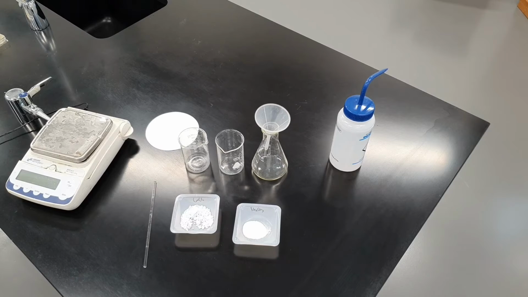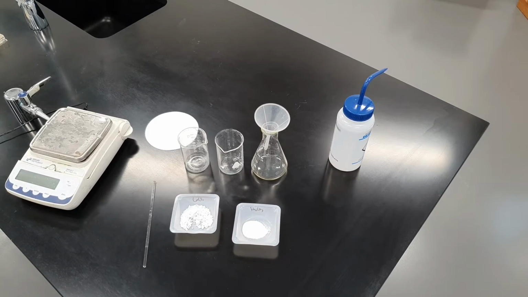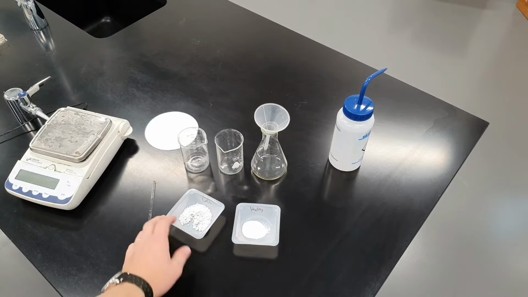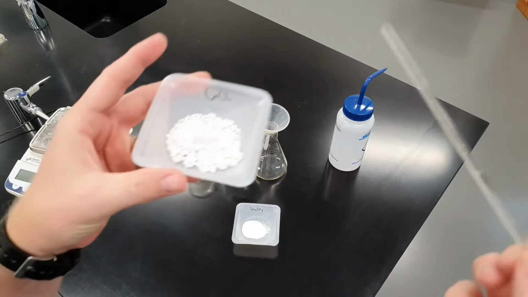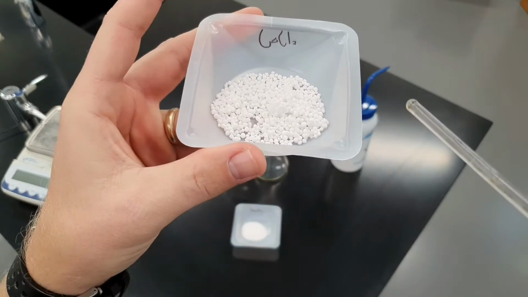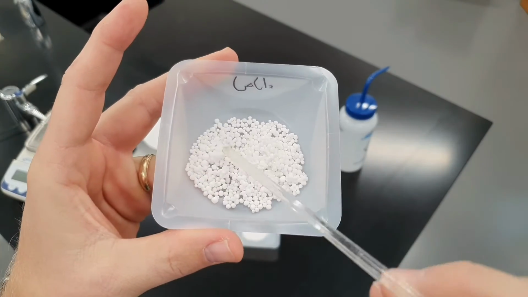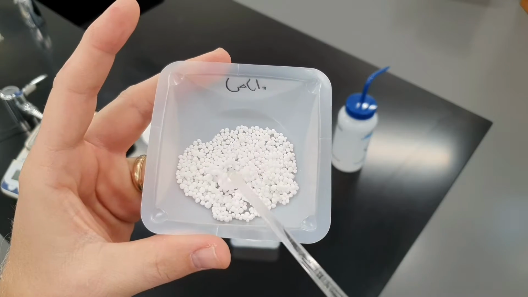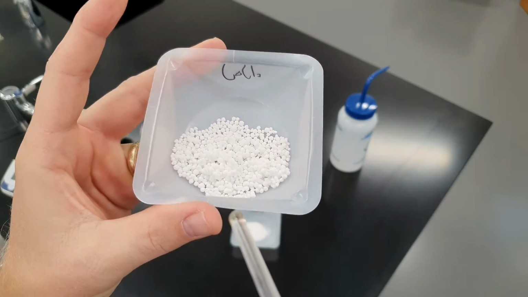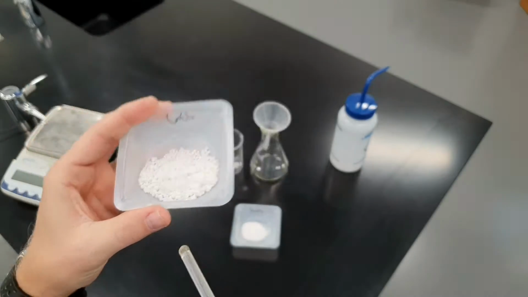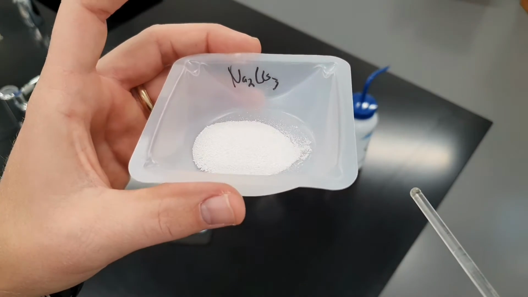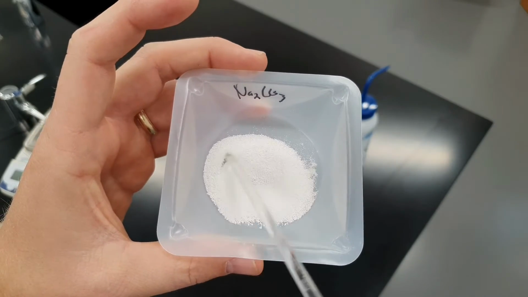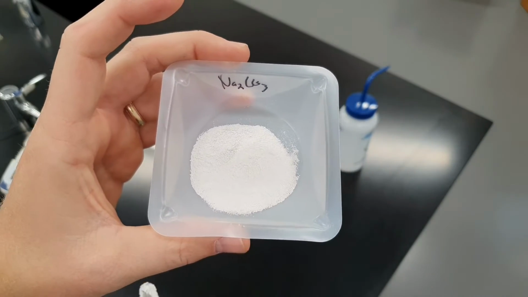Alright, as you're following along with the lab that's online, here's what we've got today. We've got some calcium chloride right here. Let's take a look at what it looks like. It's a white solid, but if you look at it, it almost looks like Dippin' Dots a little bit, if you've ever had some Dippin' Dots. So there's our calcium chloride. And here is our sodium carbonate. It's a little bit finer, a little more powdery looking, like that.